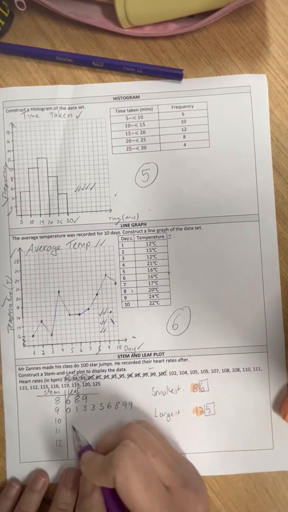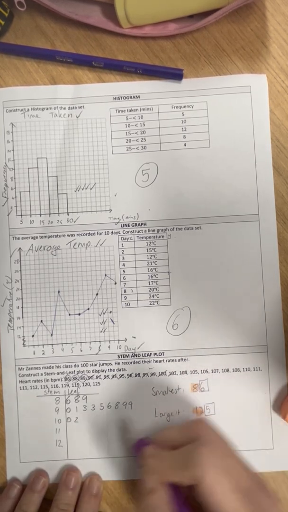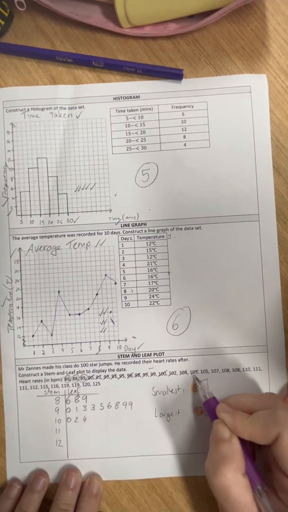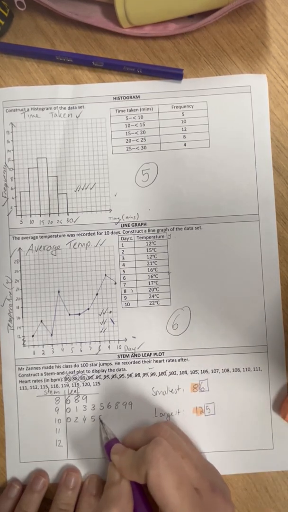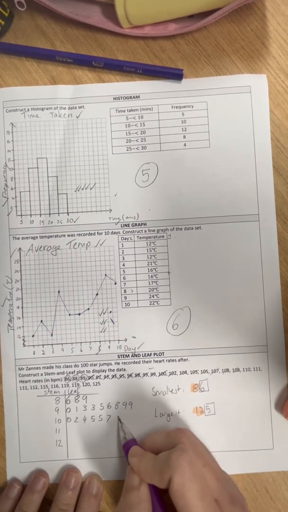So I've got 100, 102, 104, 2 105s, 107, 2 108s.